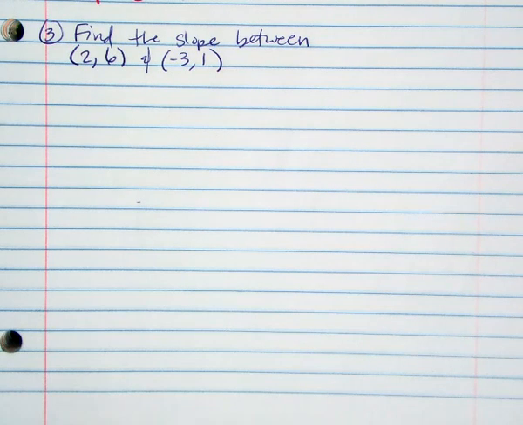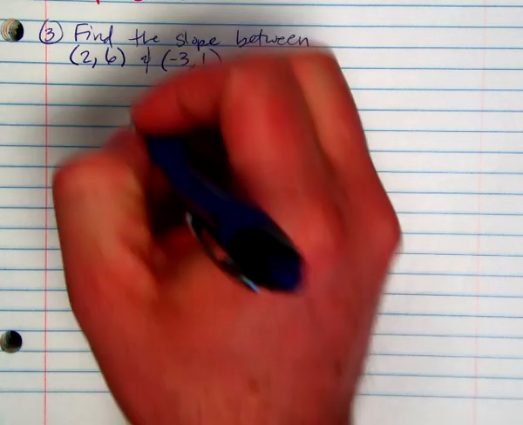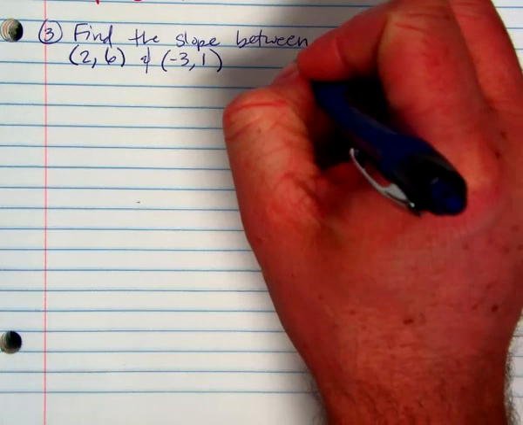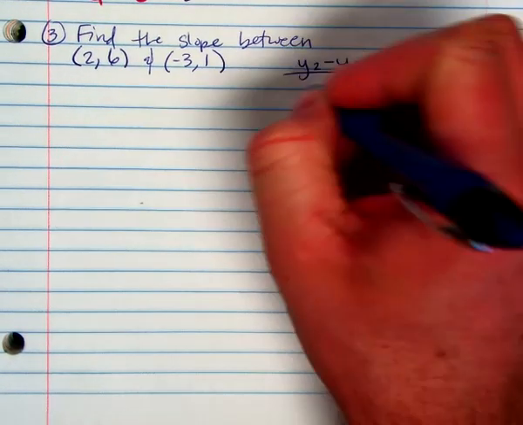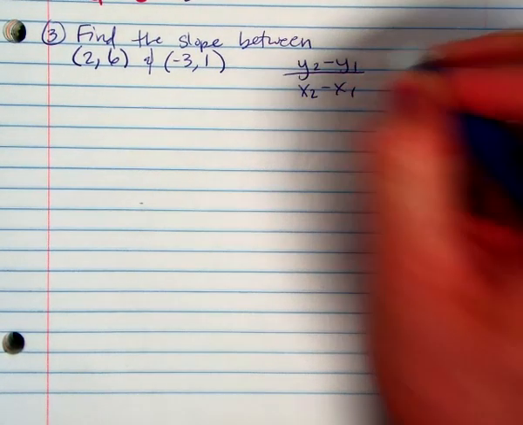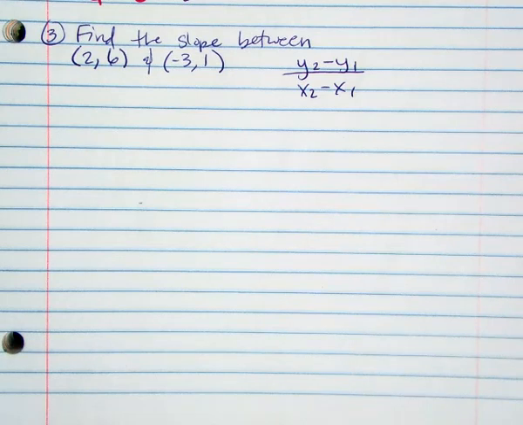You will need it in high school for Algebra 1, for geometry, for Algebra 2, and may end up needing it for the high school exit exam and the SATs. So it comes up a lot, and it's one that's just assumed that you remember. So if you don't remember it, please write it down right now. y2 minus y1 over x2 minus x1. You have to memorize this formula.